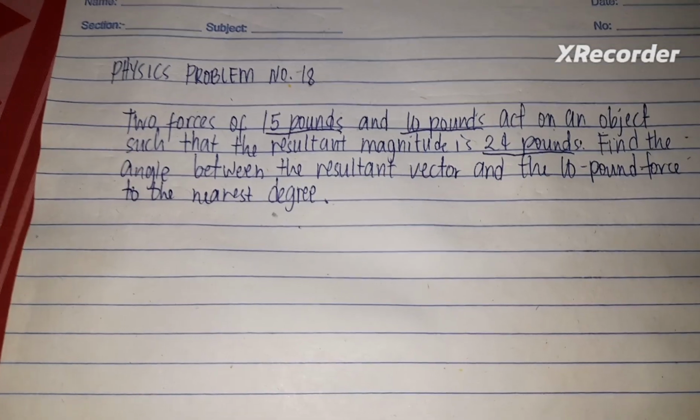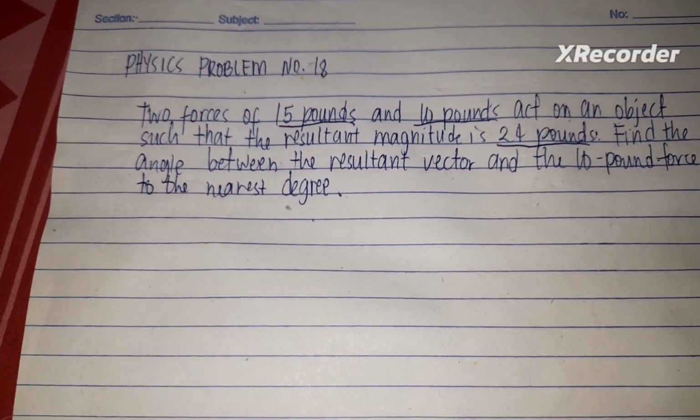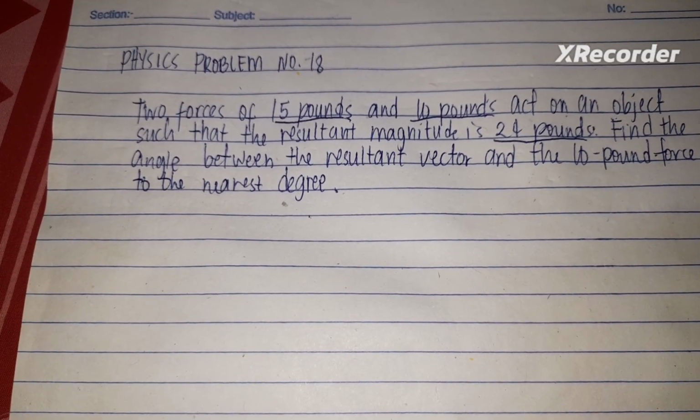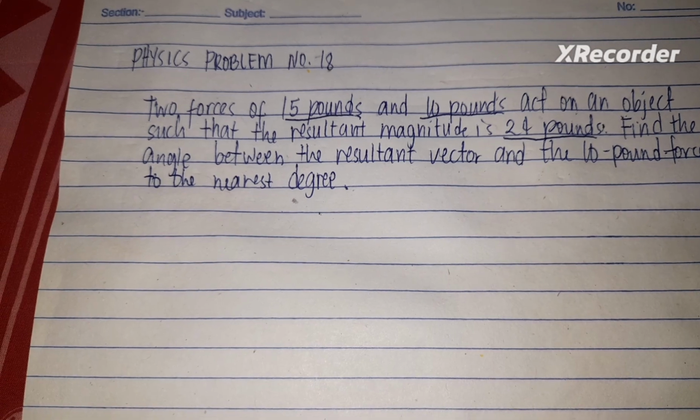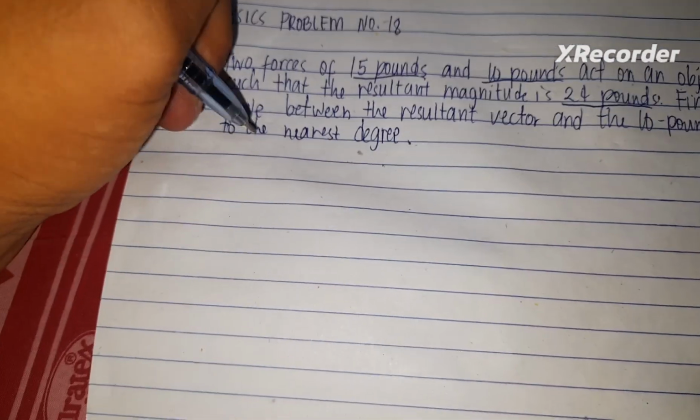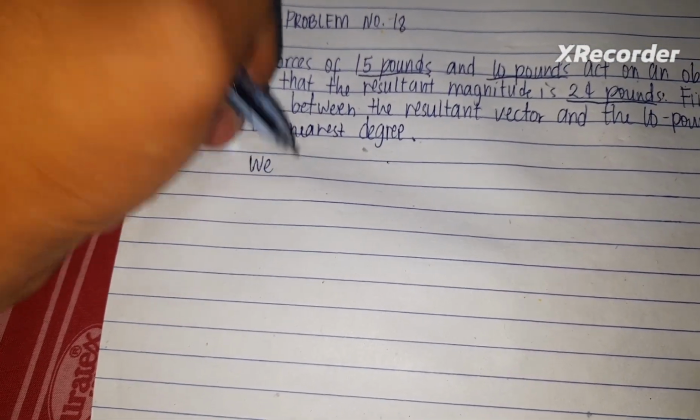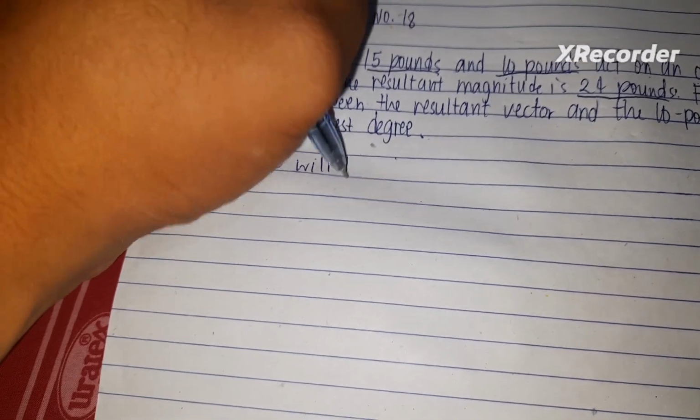To solve the problem, we need to find the angle between the resultant vector and the 10-pound force. We will use the law of cosines.